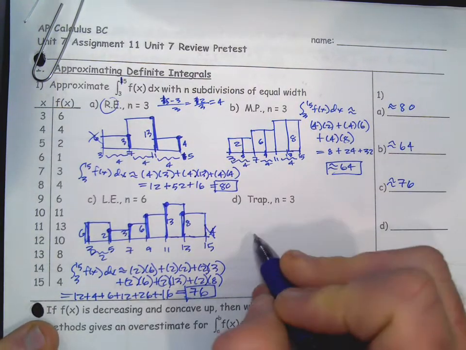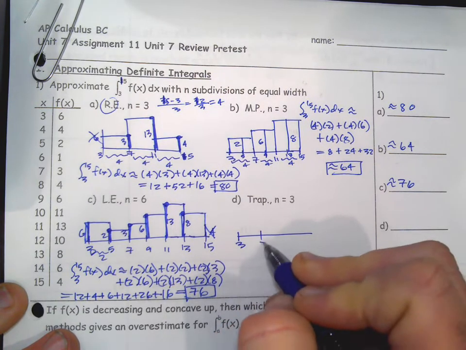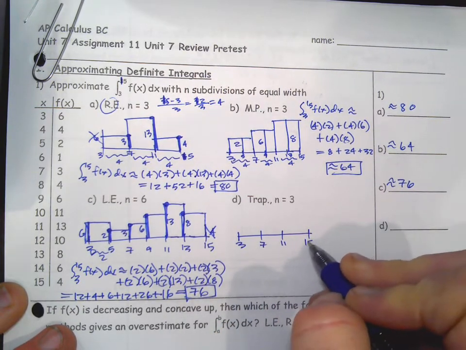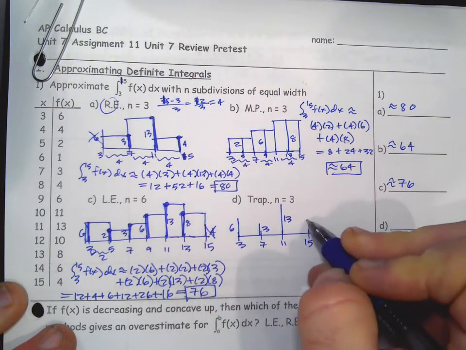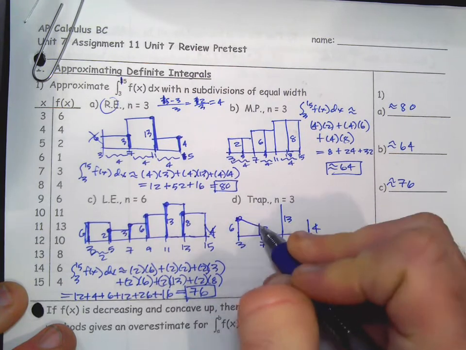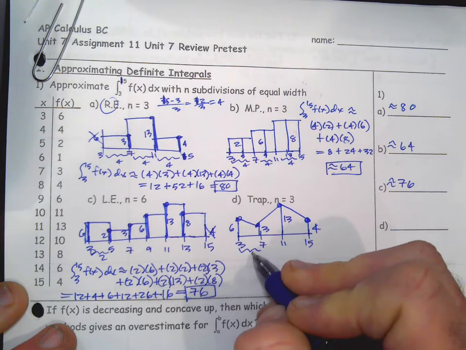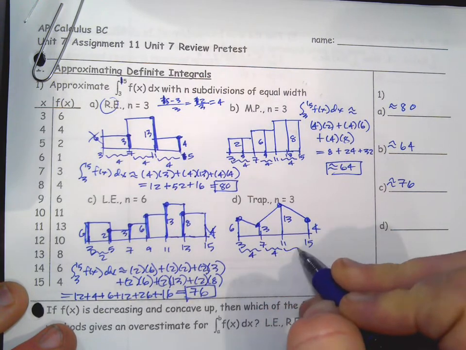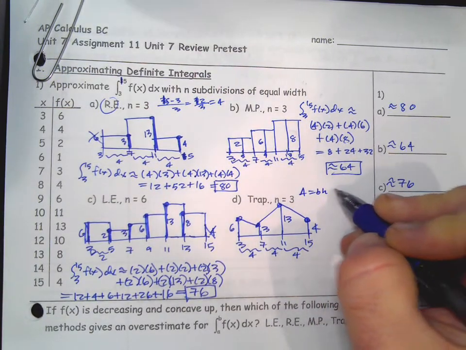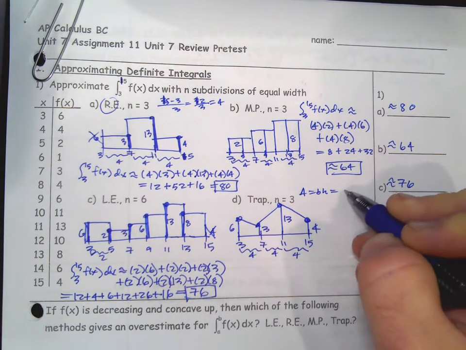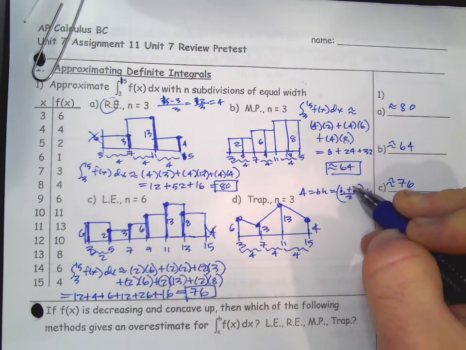Okay, trapezoid. We could use our drawing from the first one: 3, 7, 11, 15, 6, 3, 13, 4. And trapezoids connect both sides. These are actually going to be the heights of the trapezoids. The area of a trapezoid is really just base times height, because you can create a rectangle in them. There are two bases, so it's the average of the bases, b1 plus b2 divided by 2, times the height.